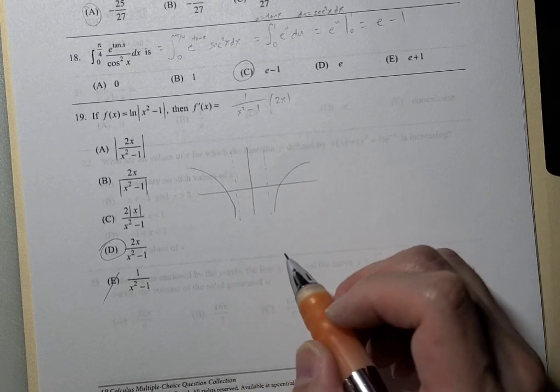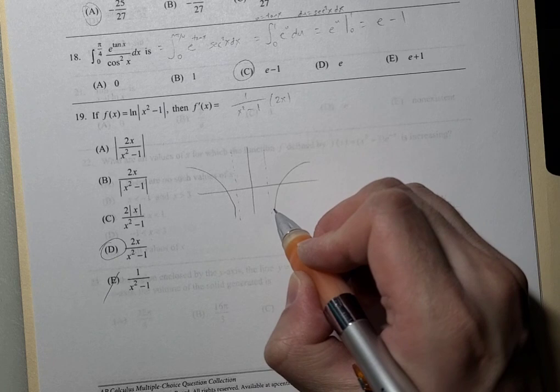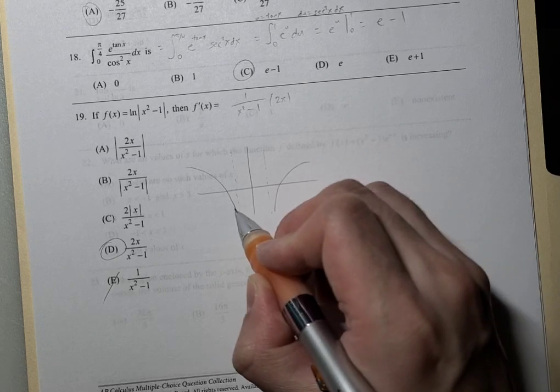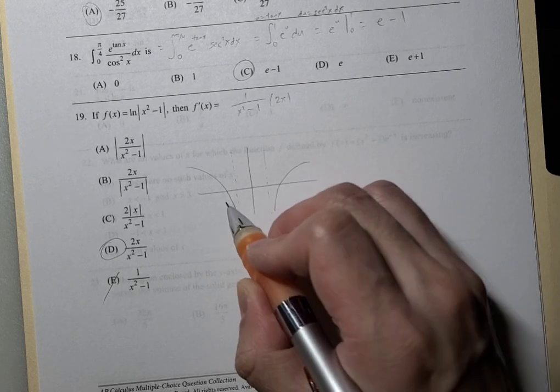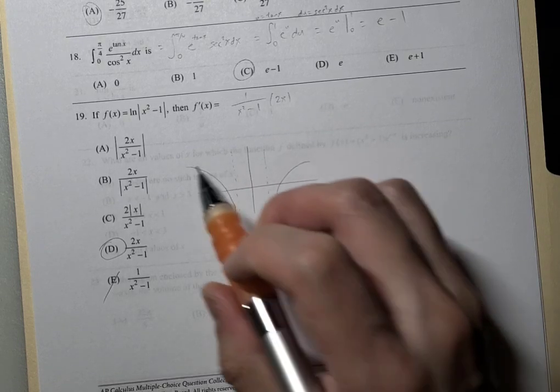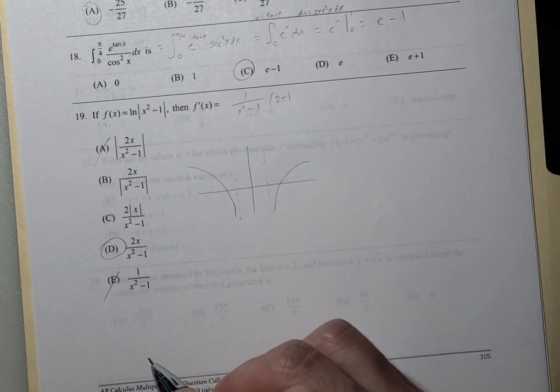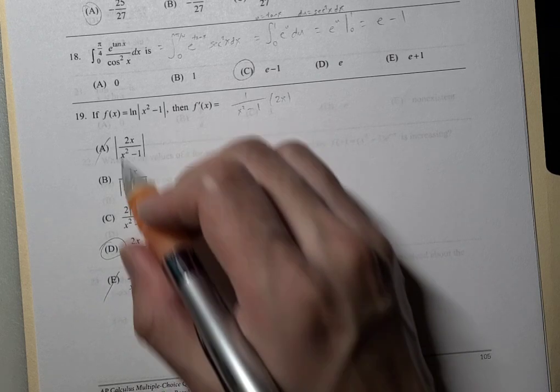Now what happens in between? Well, you can already eliminate some of them because the slope of the tangent line at some of these points is negative. Over here, it's negative, so it cannot be this guy. I think that we eliminated that one.